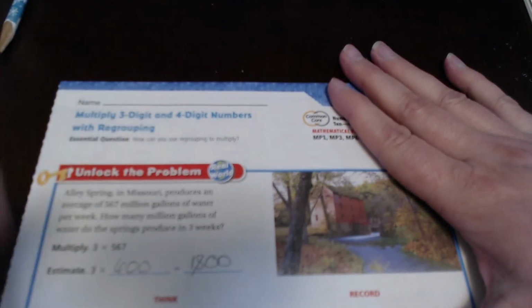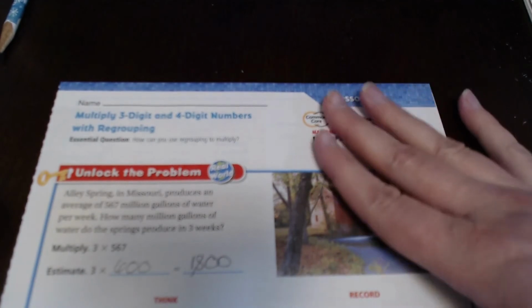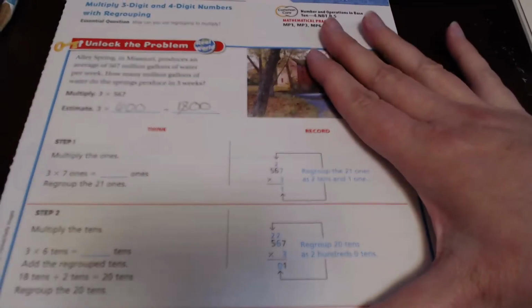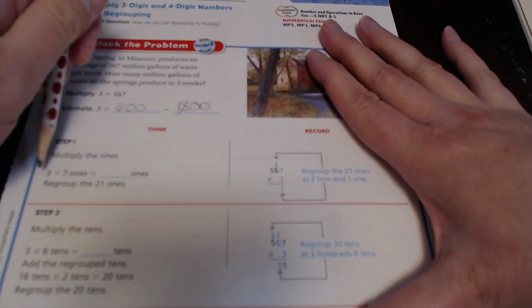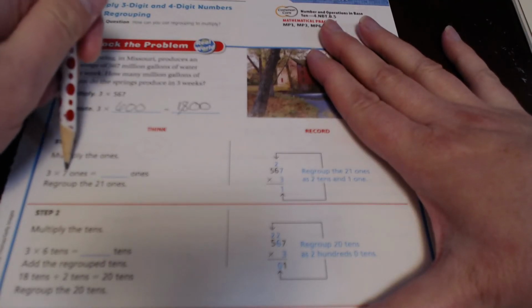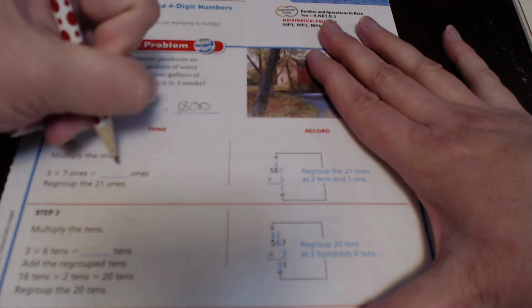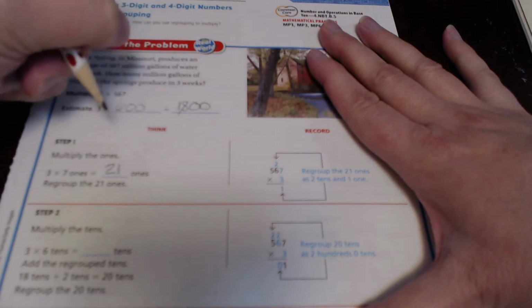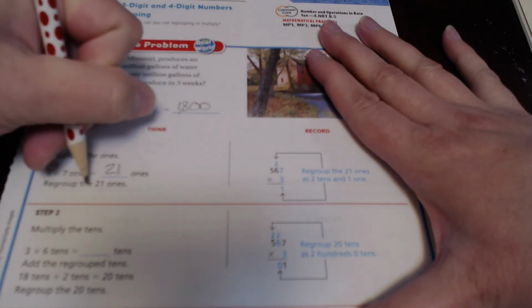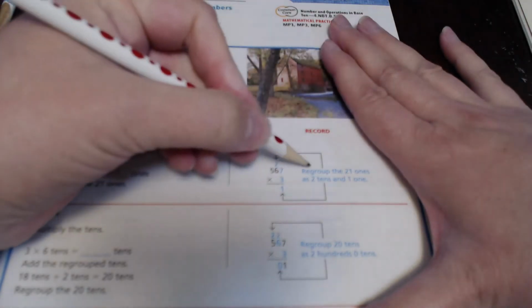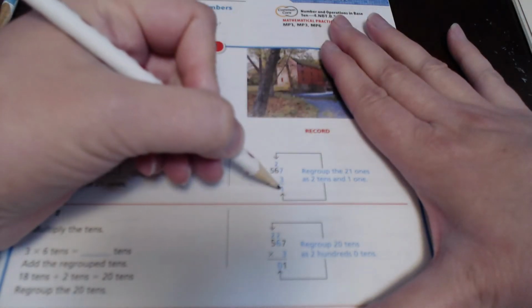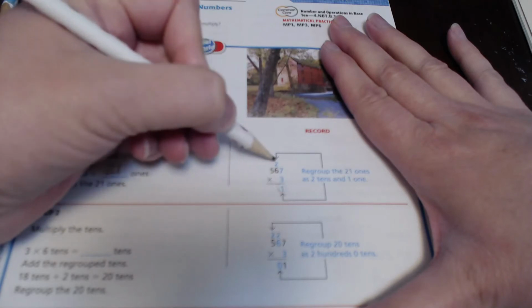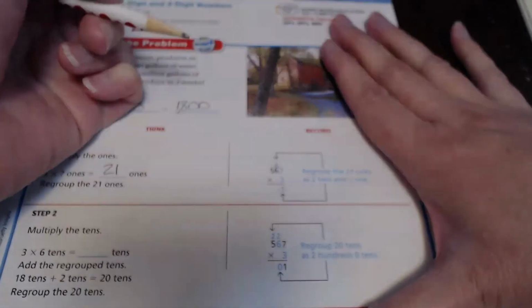Okay, now let's review the steps of regrouping. Step 1, multiply the ones. 3 times 7 ones is 21 ones. Regroup the 21. So we're going to put the 1 down here, and we're going to put the 2 above the tens.